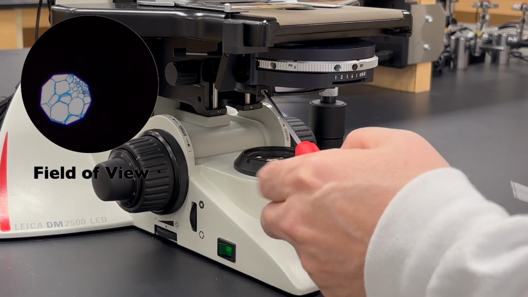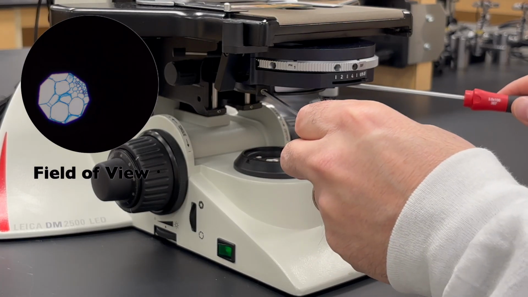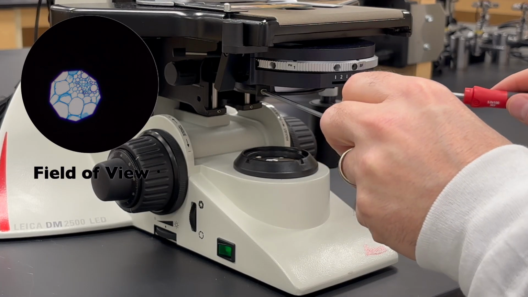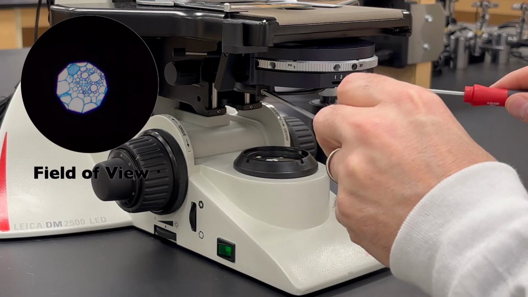Step 4. Carefully place a pair of 3 mm hex screwdrivers into the centering screws of the condenser. Rotate the screwdrivers to center the condenser, as indicated by the position of the circle of light in the field of view.